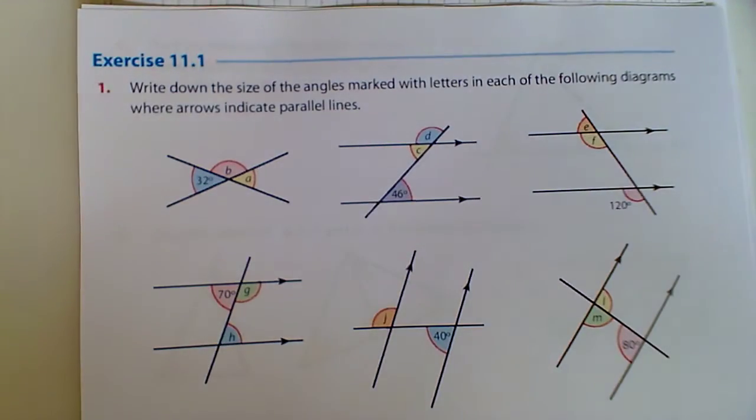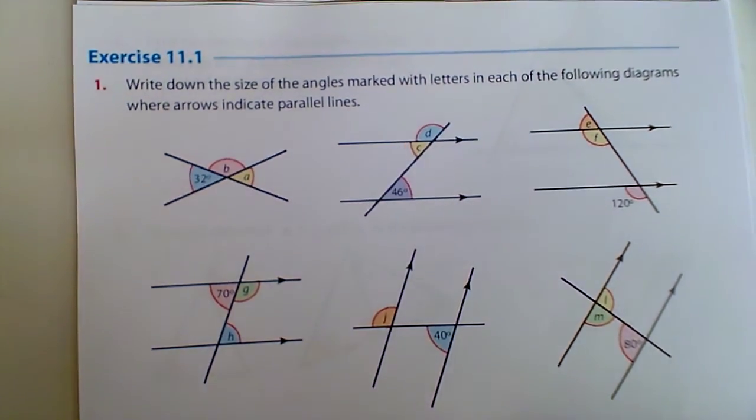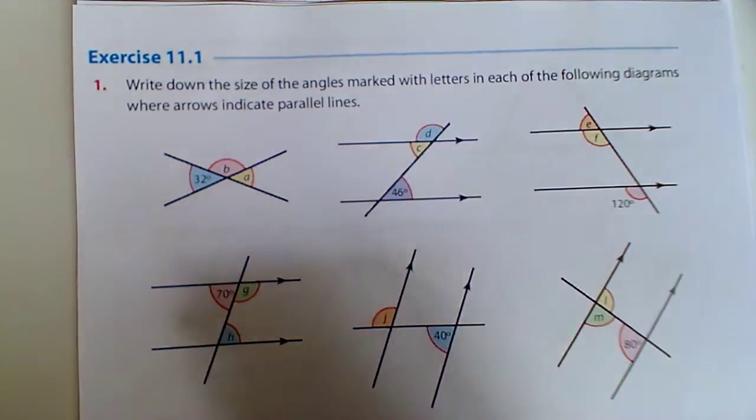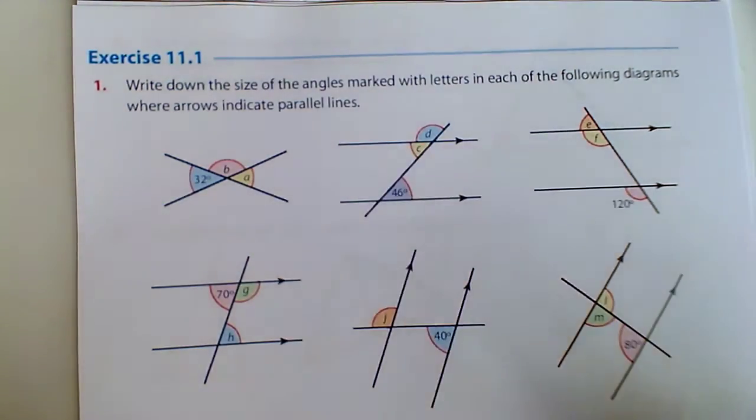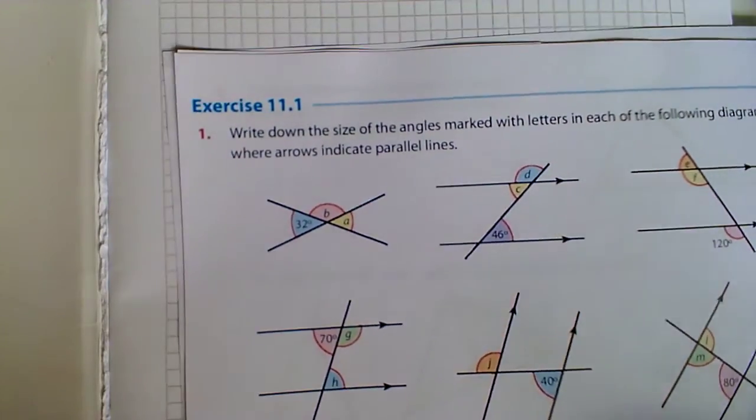Now I'm going to go through the corrections of the homework from yesterday. So I printed them out because hopefully this will be fairly quick work, and just let me know if there's anything you don't understand. First question asks us to write down the size of the angles marked with letters in each of the following diagrams. They haven't asked us to explain why, but it should be good for us to maybe discuss why.